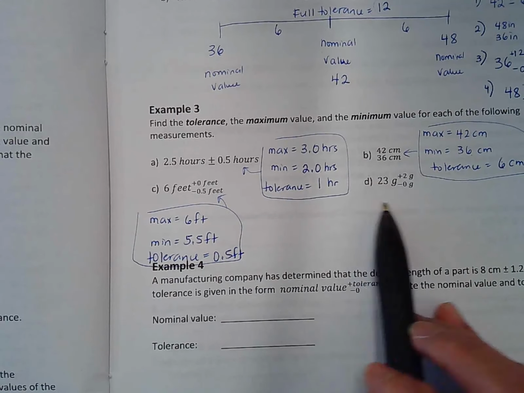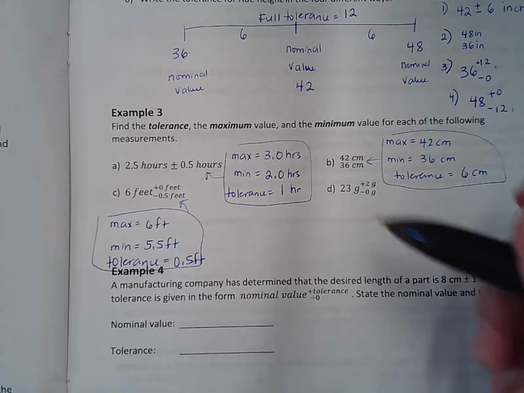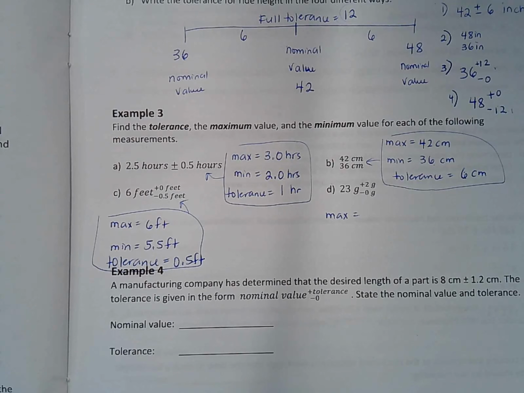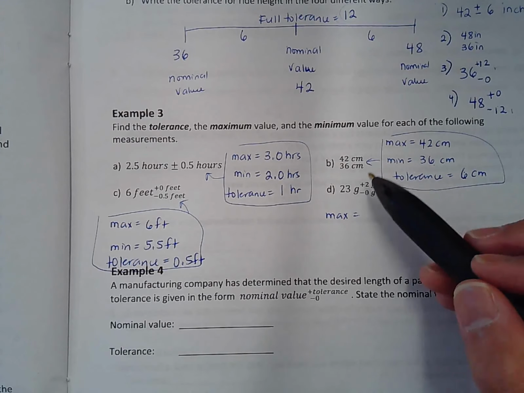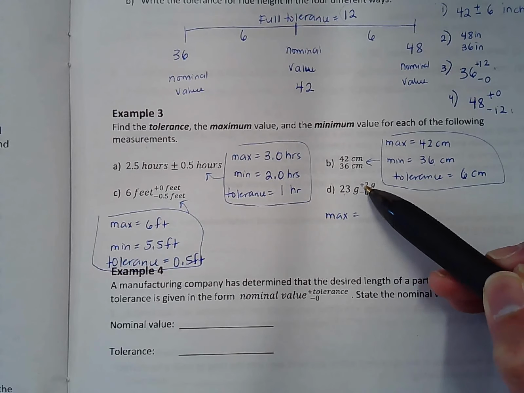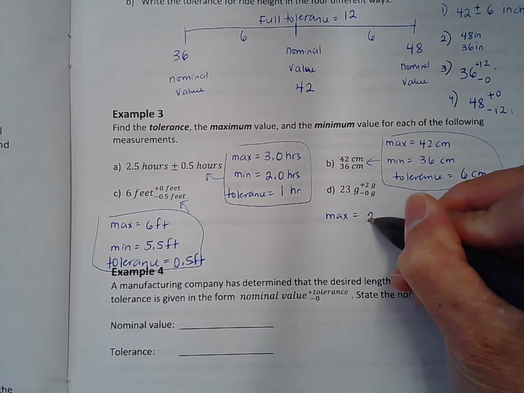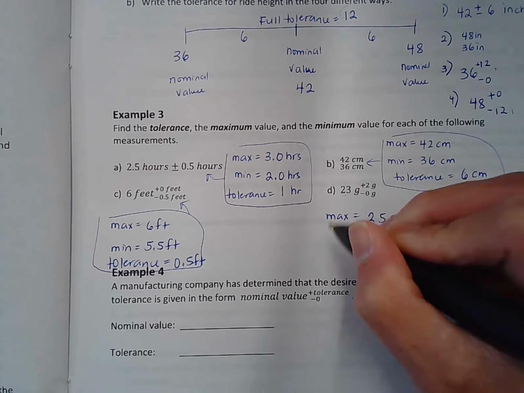Now for letter D, what do you think the maximum is? 25, yeah. 23 plus 2, right? Because you can go a little bit higher. So 25 grams.